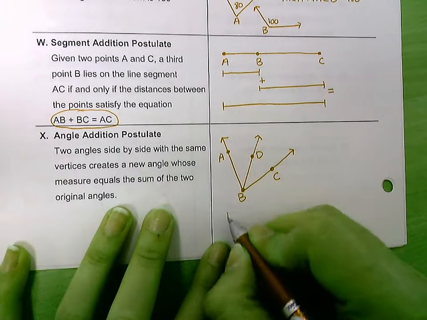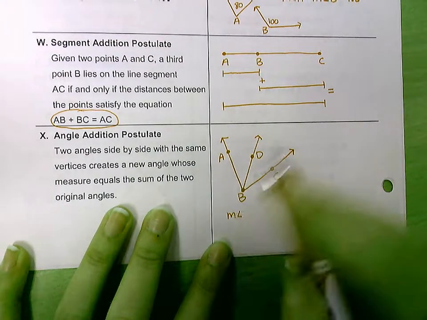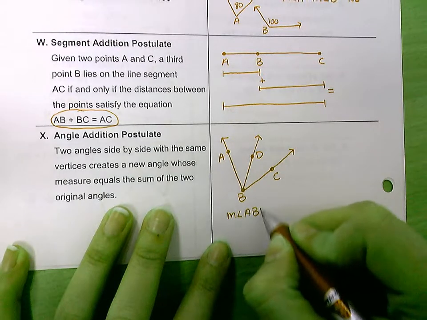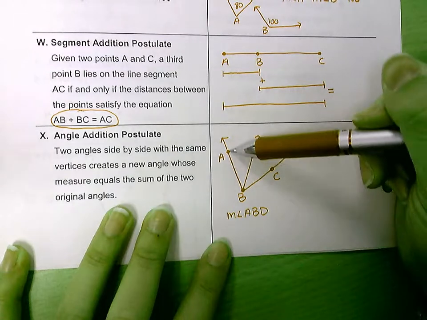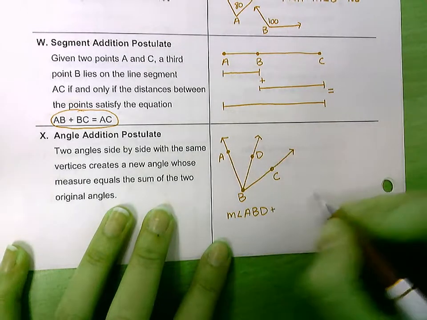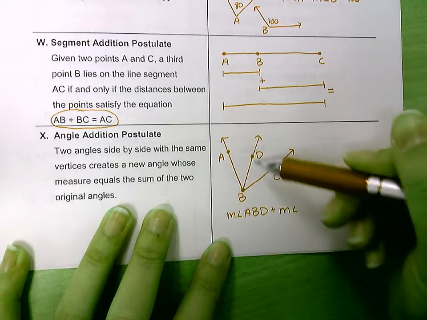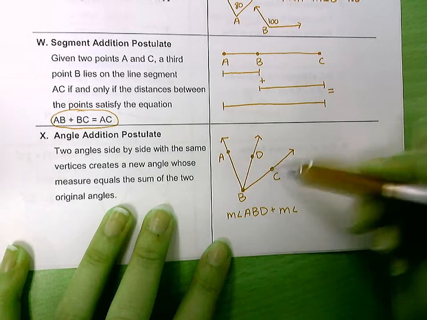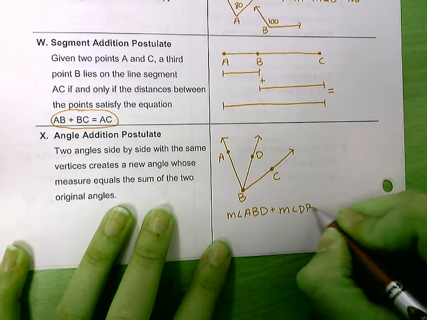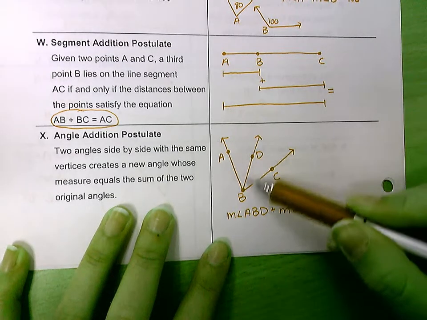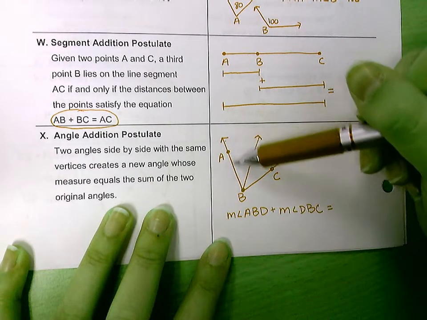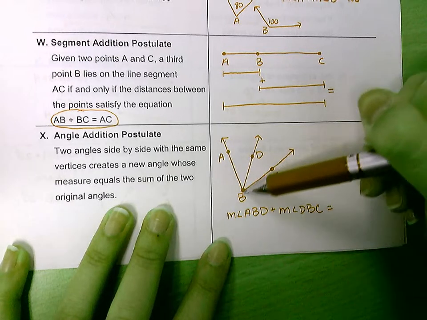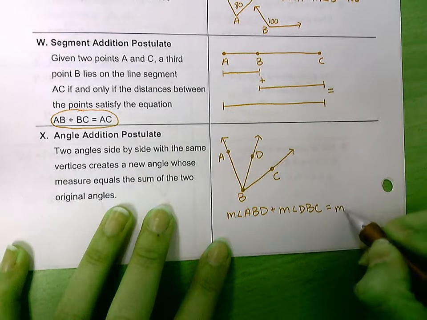So if I take the measure of angle ABD, that's this first angle right here, add on the measure of angle DBC, that's that second angle there, I should get that entire angle of ABC.